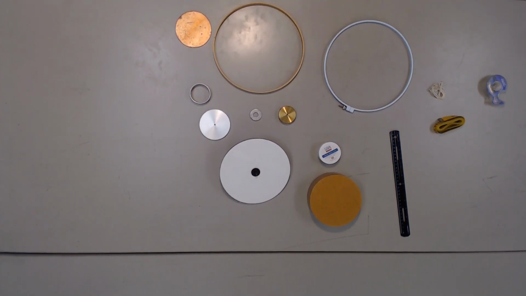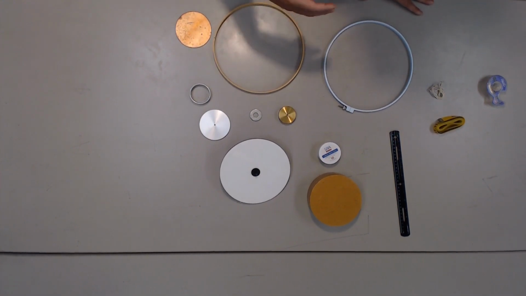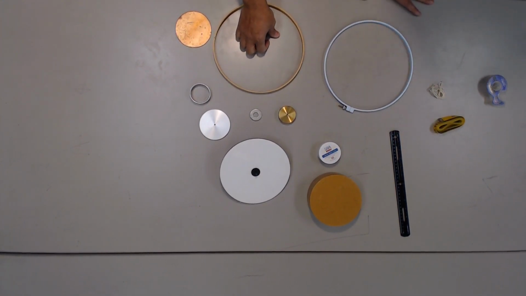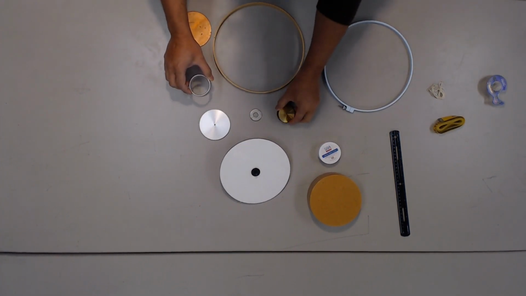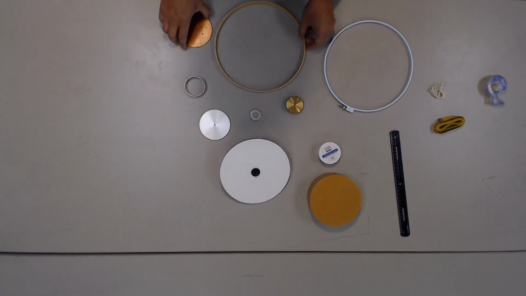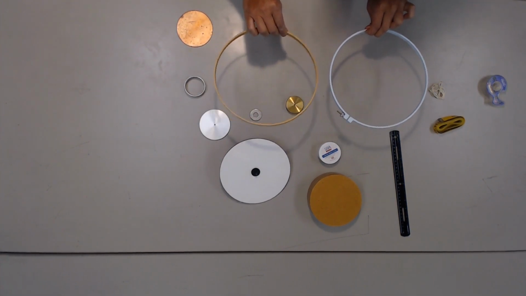I do not recommend you collect round objects with similar kind of size. So I want you to collect round objects with different diameter and circumference like I showed here. These are more or less the same, so I only want one.